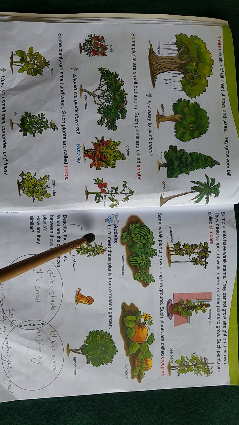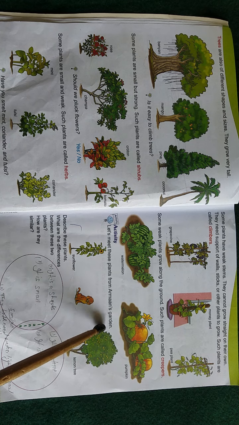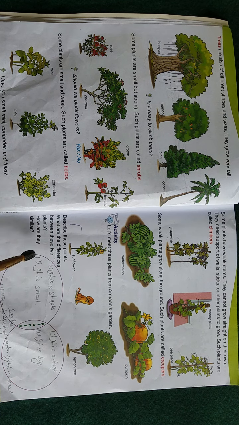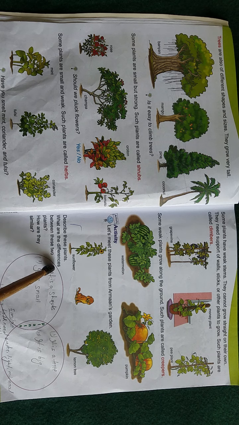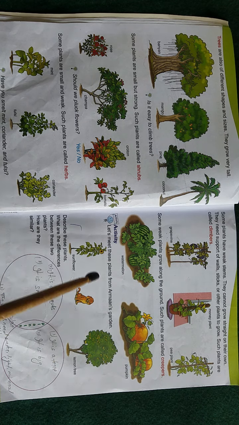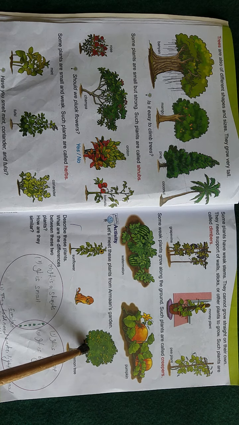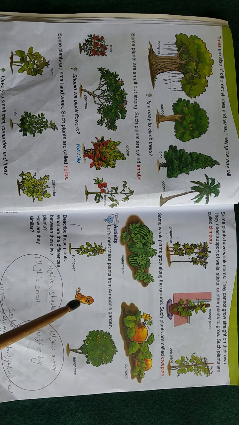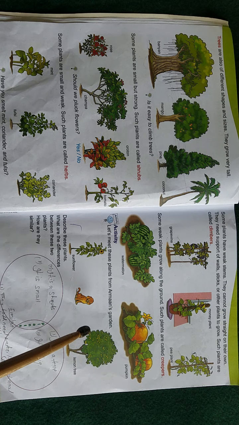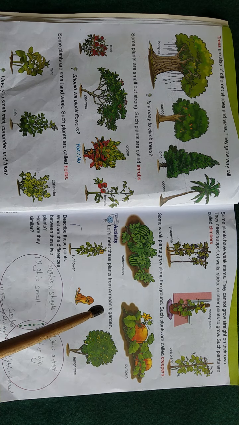Okay, let's meet these plants from Arman's garden and discuss them. Describe these plants. What are the differences between these two plants and how are they similar? Once again I repeat: describe these plants. What are the differences between these two plants? How are they similar? Before discussing the two plants, we will discuss our human beings.